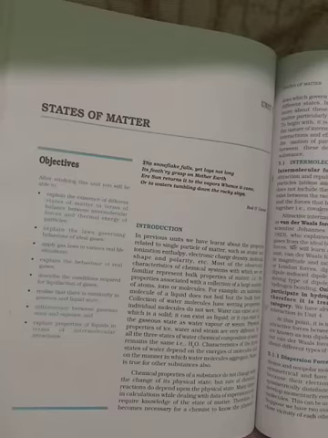So we will only consider the gaseous state here, not the liquid state, and neither the change of a gas into liquid state.